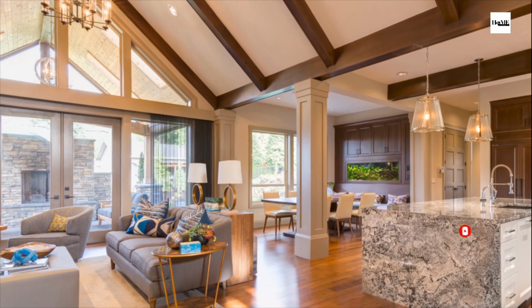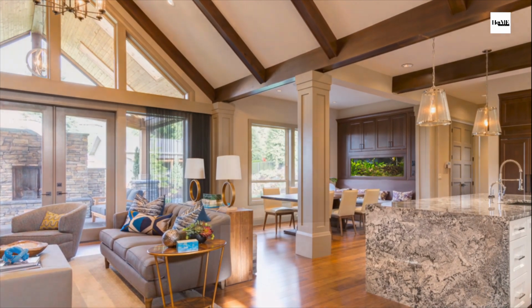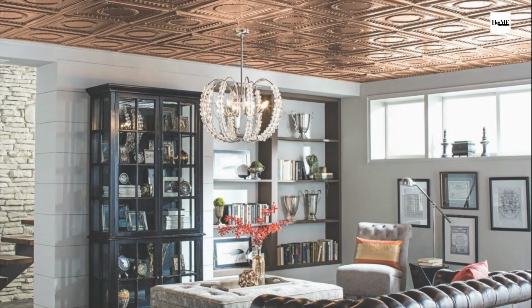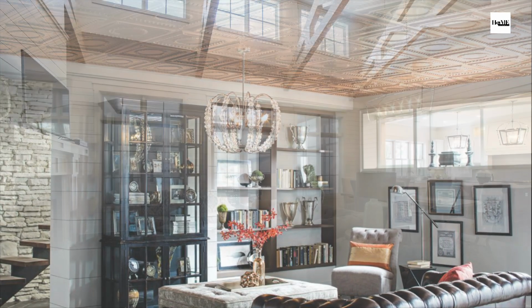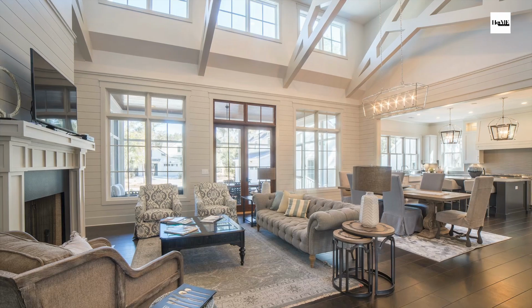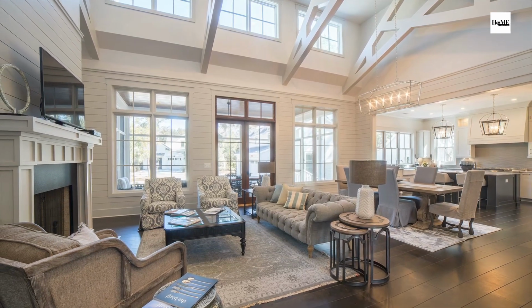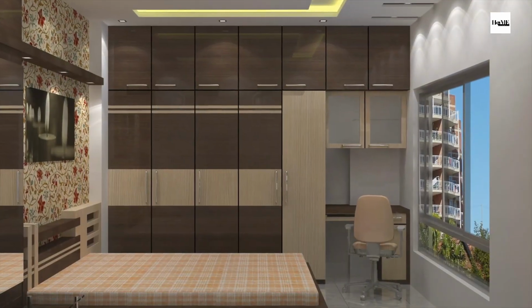Simply put, a drop ceiling, also known as a suspended ceiling, is a secondary ceiling installed below the main structural ceiling. In a modern context, this isn't just about hiding unsightly pipes or wiring. It's about creating architectural interest, incorporating strategic lighting, and defining distinct zones within your living space.